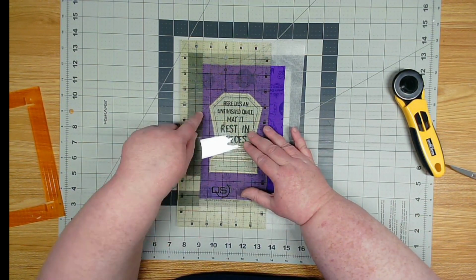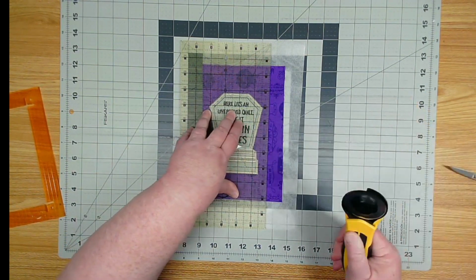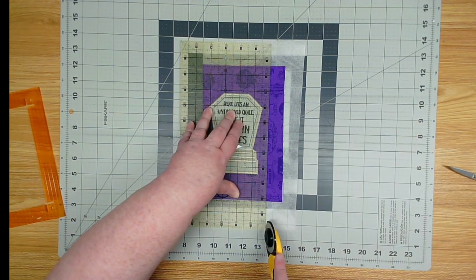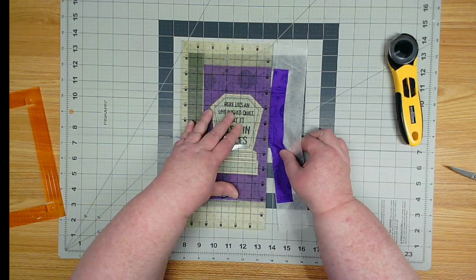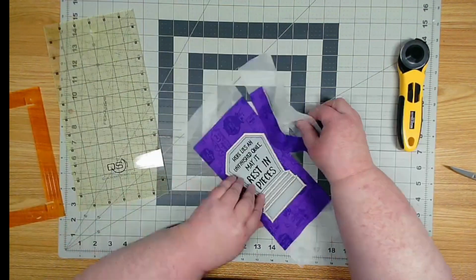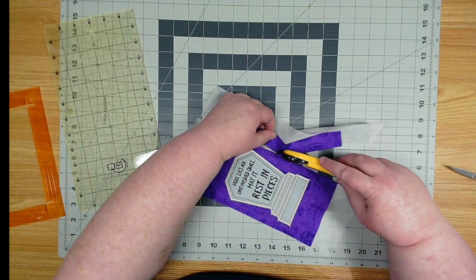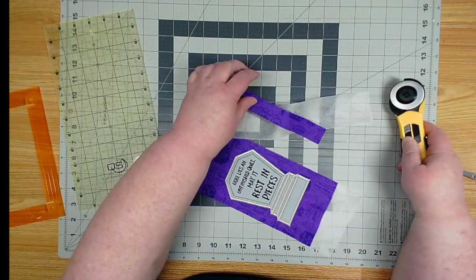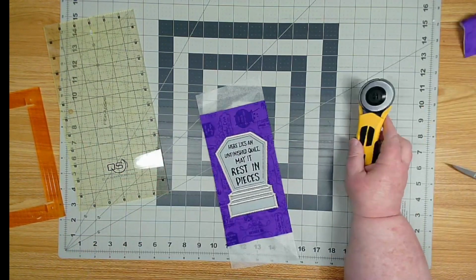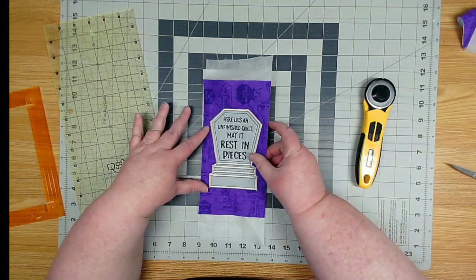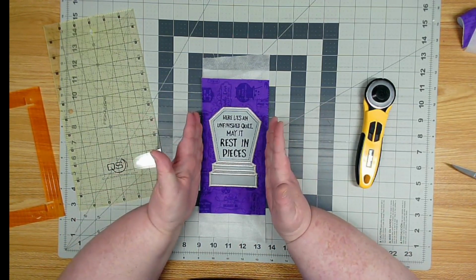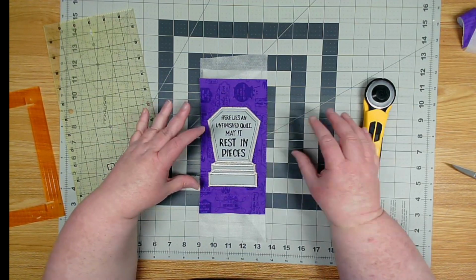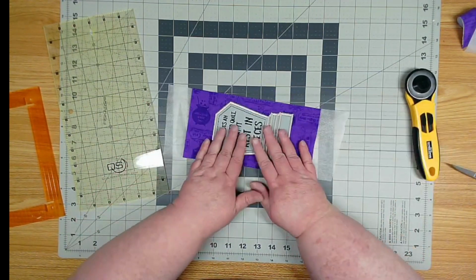So 4.5 inches, and I'm going to put my hand down, keep the ruler from moving, and cut. Okay. Again, I'm going to trim this up just a smidge. There we go. Always try to close your rotary cutter. All right, so now if I look, 1, 2, 3, 4.5. That is the perfect width for the block. We're going to do the same thing for this direction.